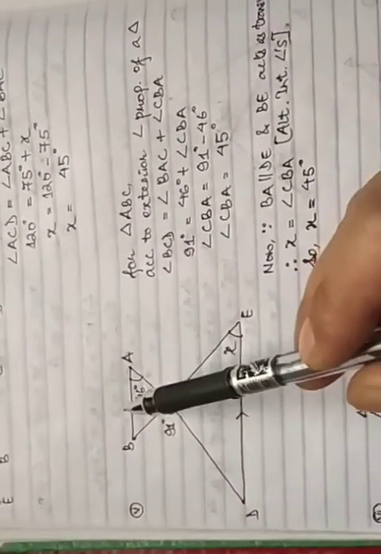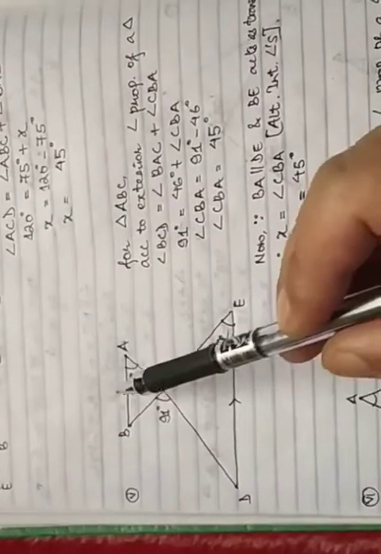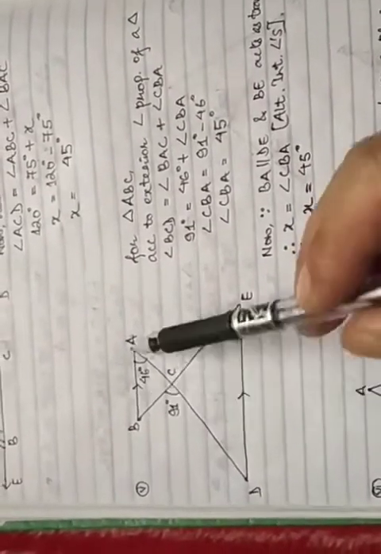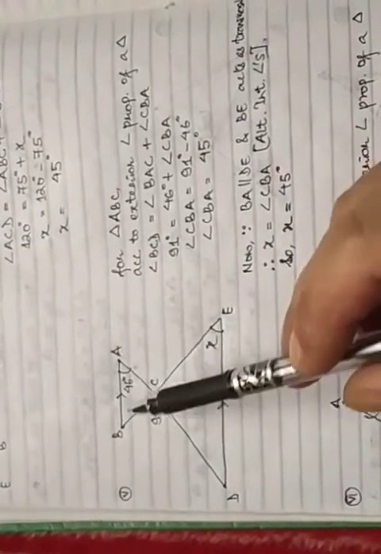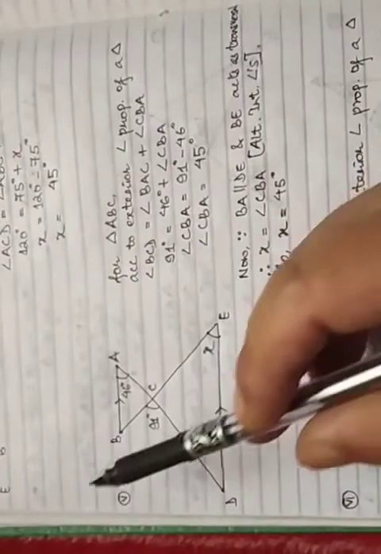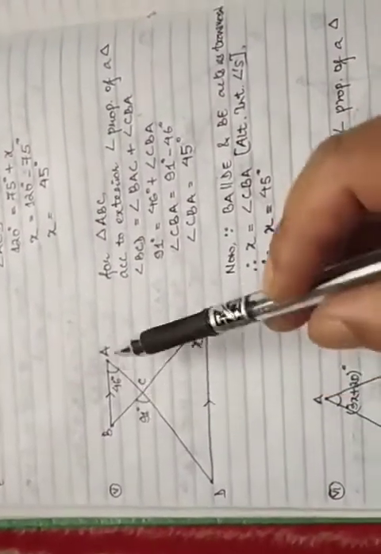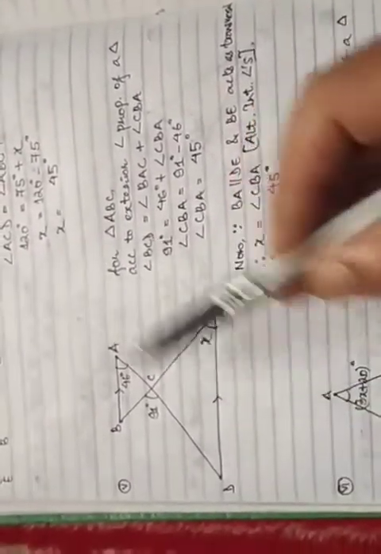Now moving on to the next one, question number 5. What we have in question number 5 is parallel lines. See, this symbol on the lines means these two lines are parallel lines. BA and DE are parallel in here, remember. And when there are two parallel lines, this line will act as a transversal for these parallel lines, or this line AD will also act as a transversal.